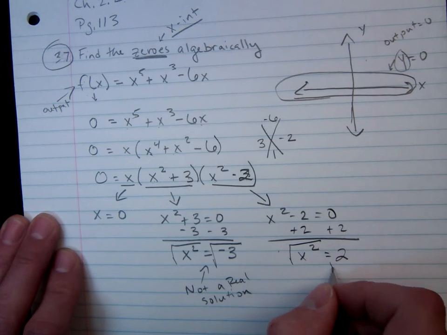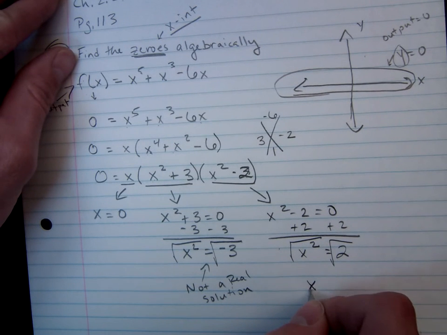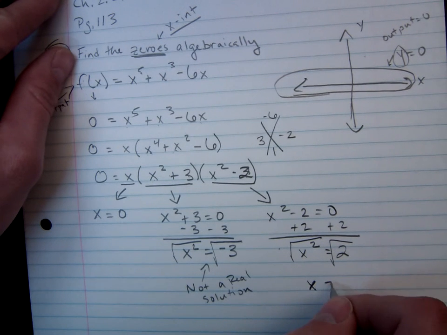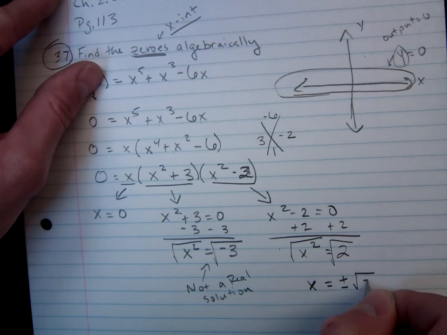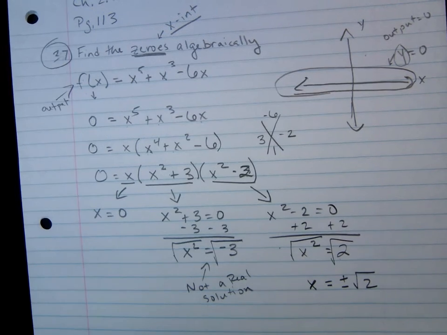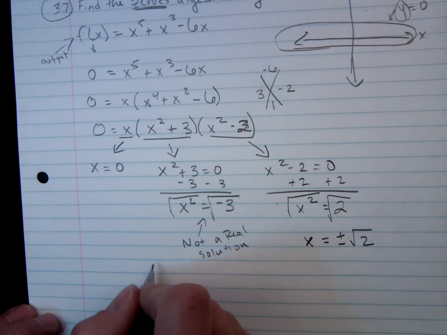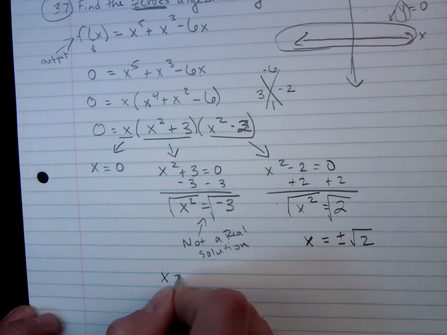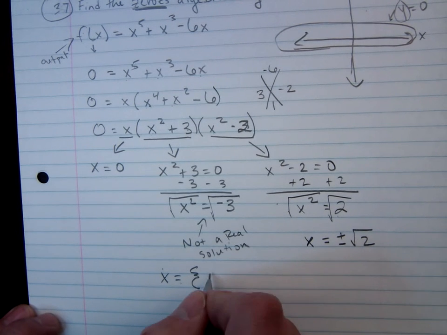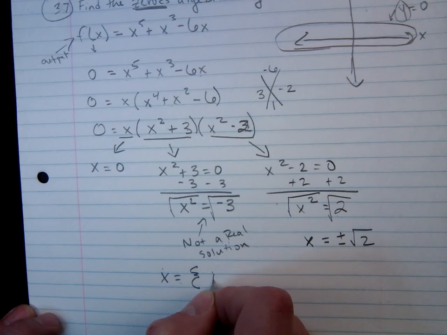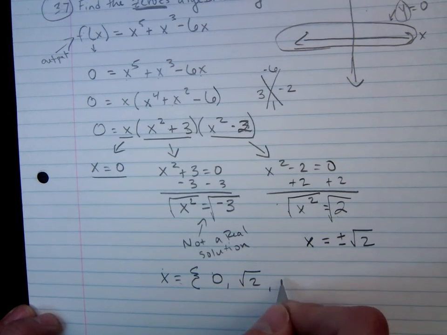Take the square root of both sides, keeping in mind here that x is equal to not just the square root of 2, but plus or minus the square root of 2. I'll go ahead and move up here a little bit so I have a little bit of additional space. So we can write our solution in set notation: the zeros would be 0, and then square root of 2 and negative square root of 2.